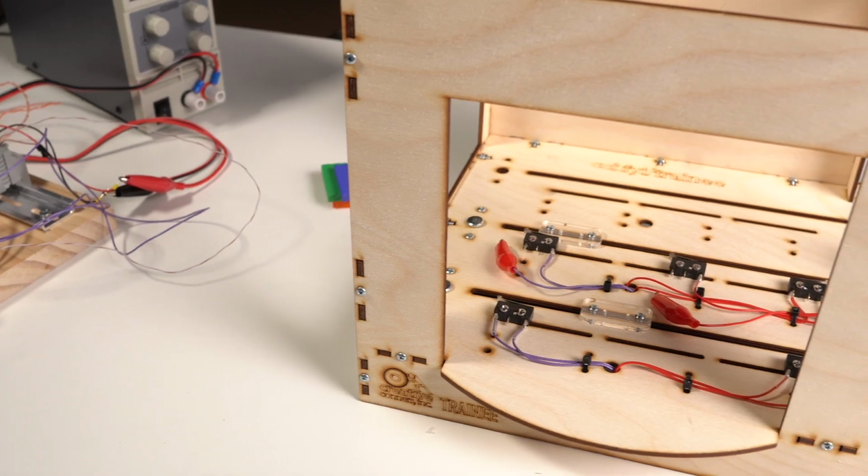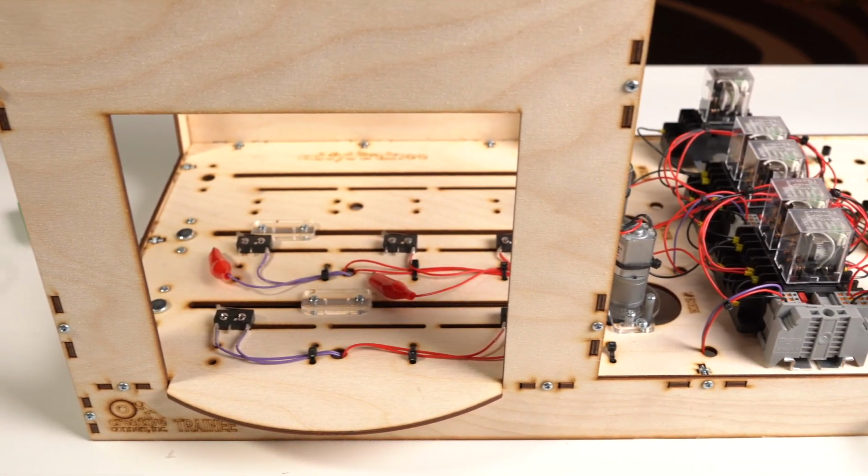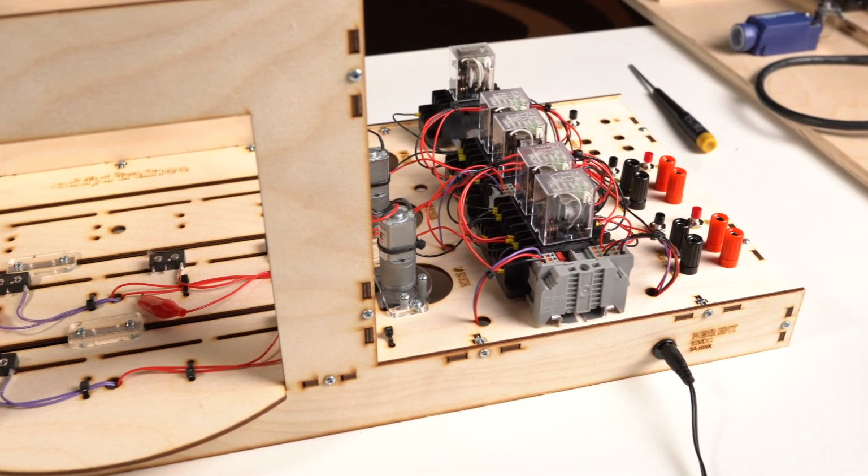Oh, and if you're not familiar with the trainee, it's a fun-sized stage model that you can assemble to learn about scenic automation. I'll put links to all this stuff below if you want to check it out.